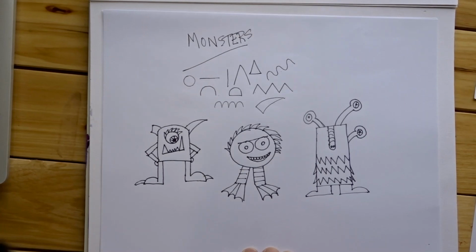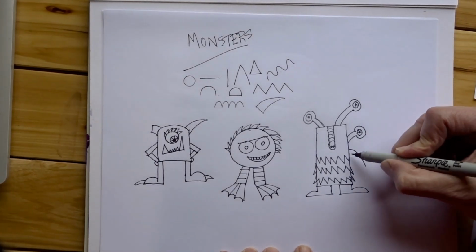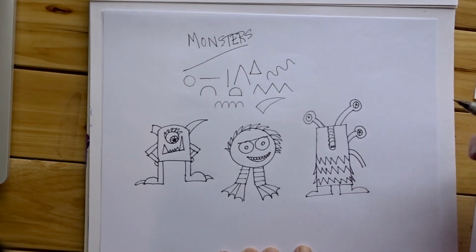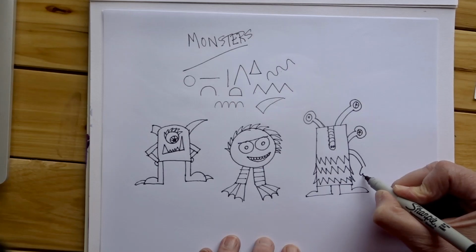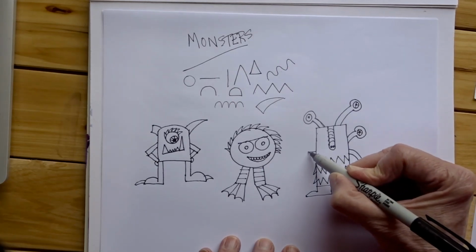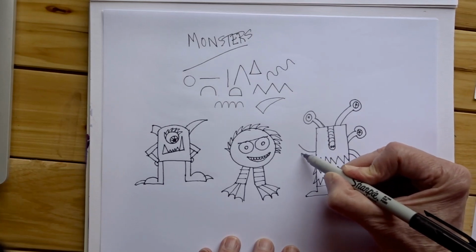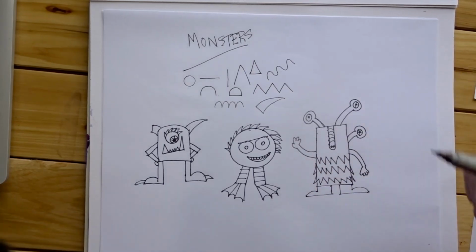I think he needs arms. Do you? Let's go with similar. This is just like an eyeball, right? Just like an eyeball. And then how many fingers does a monster have after all? It's up to you. 1 finger, 2 fingers, 3 fingers. Do any of them have wings?